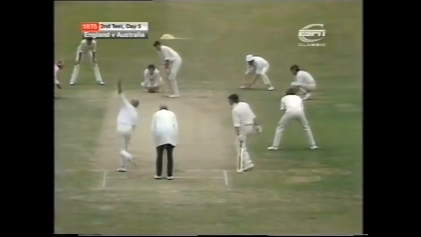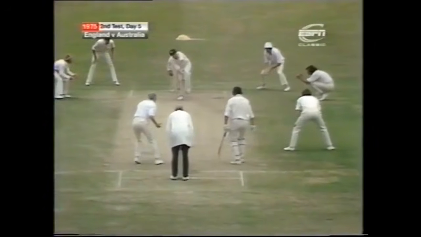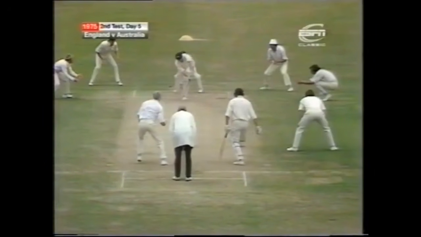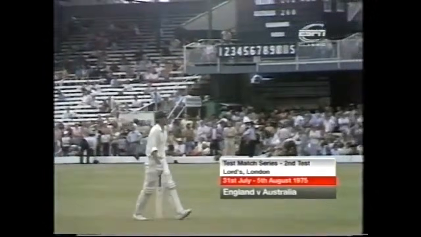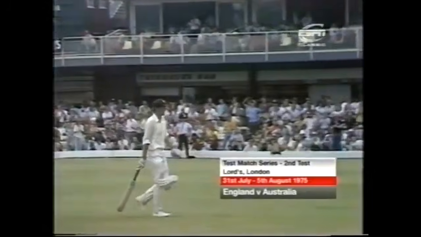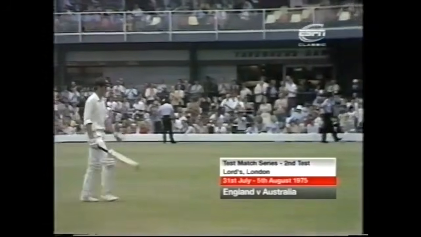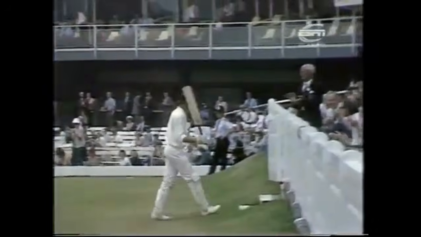And there it is again. He played right across that, playing it away onto the onside. It looked as though it was just a straight ball. Also looked as though it might have struck middle stump halfway up. A long stint of concentration for Rick McCosker. Leaves the field now, 79 against his name, having made 29 in the Australian first innings.